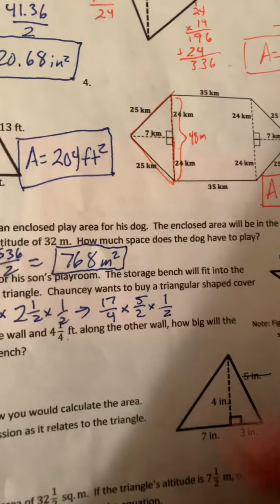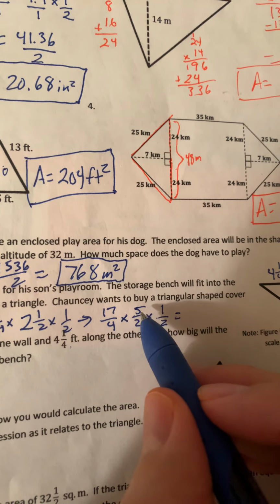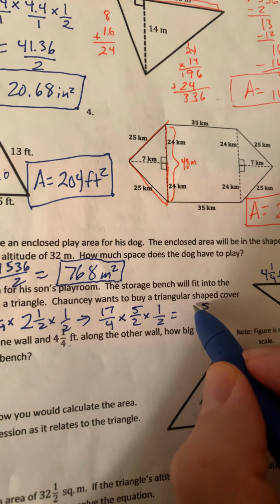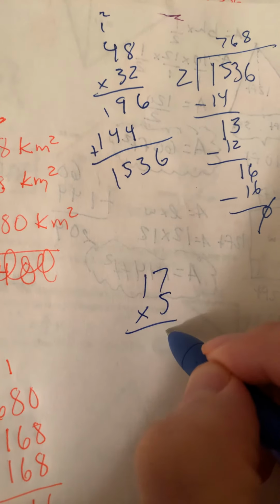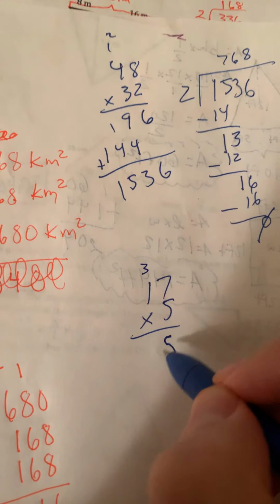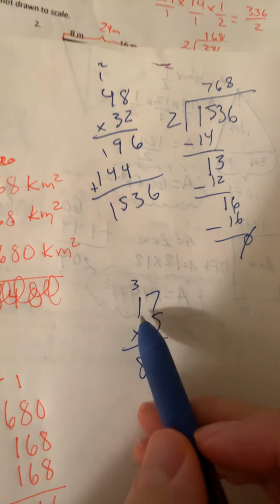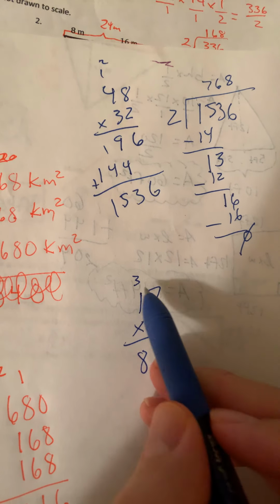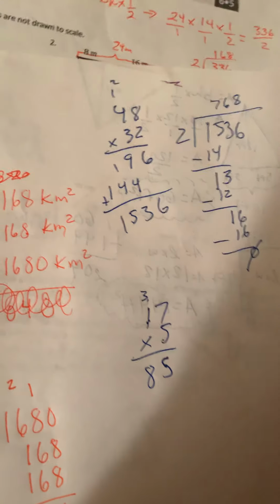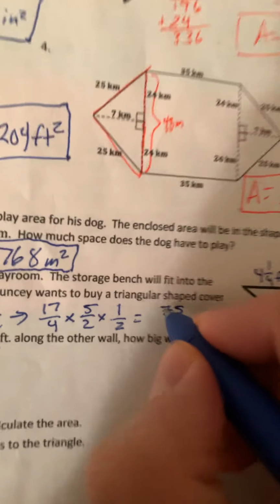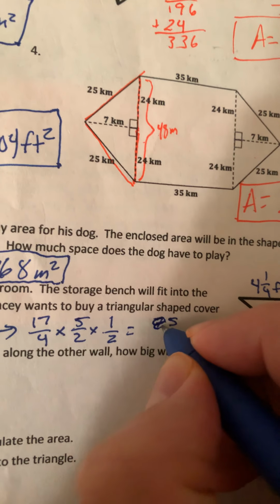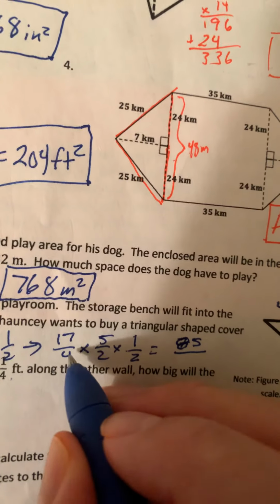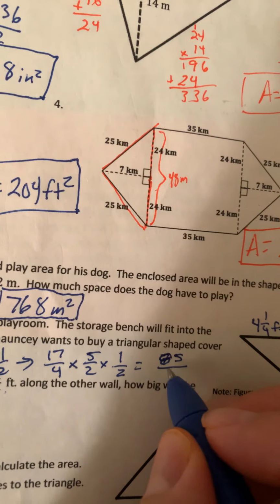Now I'm going to multiply these. 17 times 5 is 75 if I'm correct. 5 times 7 is, ooh, never mind. Thank God I'm double checking my work. That's why I always tell you guys to double check your work. I was trying to do mental math. 7 times 5 is 35. Carry the 3. 5 times 1 is 5, plus 3, 85. So let me fix this mistake: 85. And now here, 4 times 2 is 8, and 8 times 2 is 16. And now I'm going to divide 85 by 16.